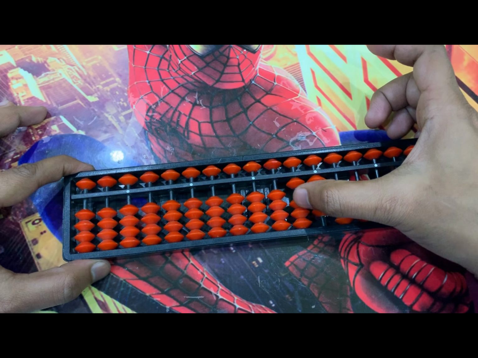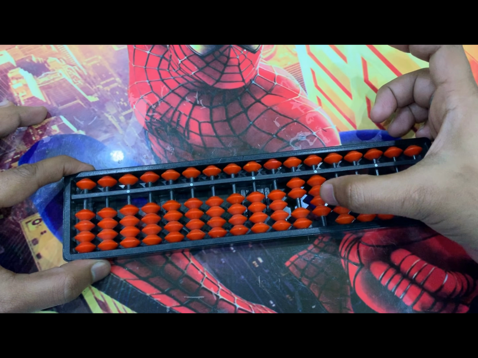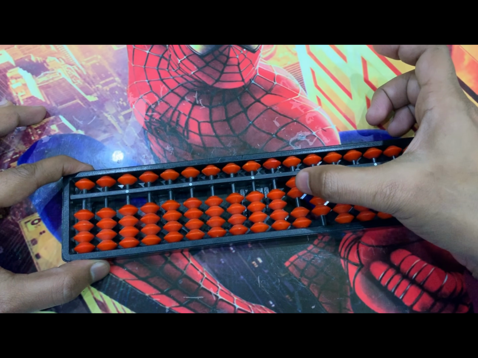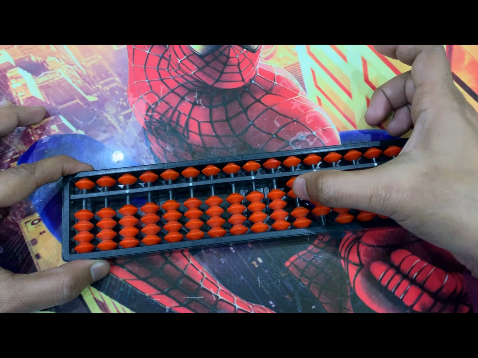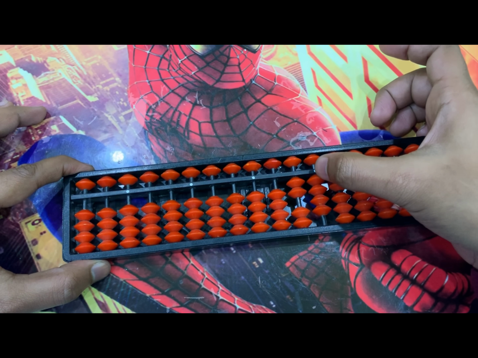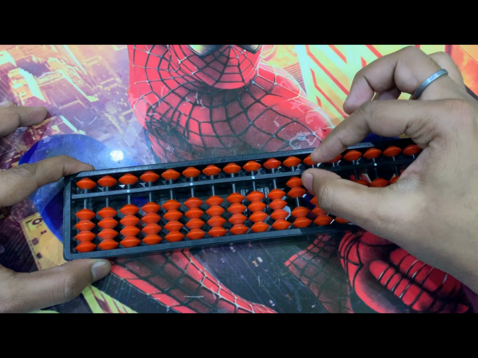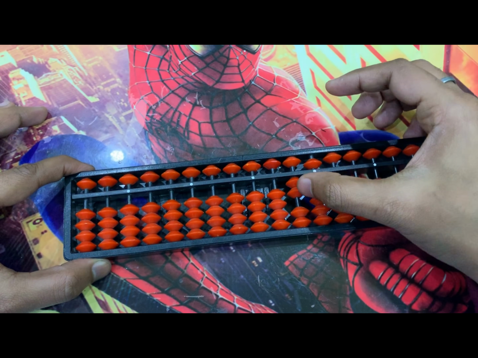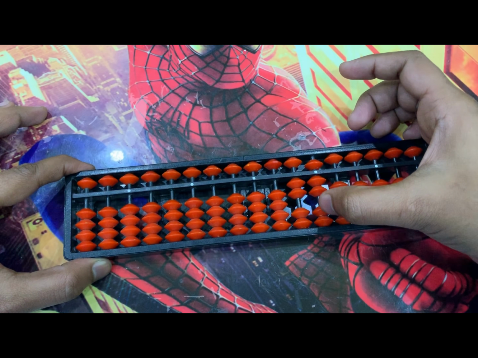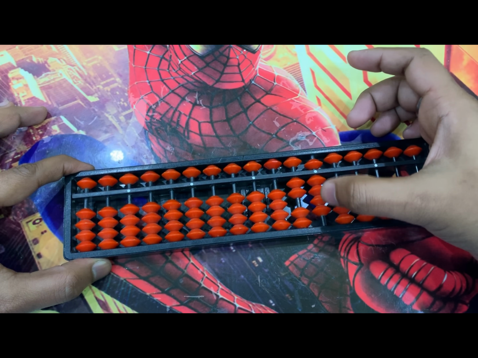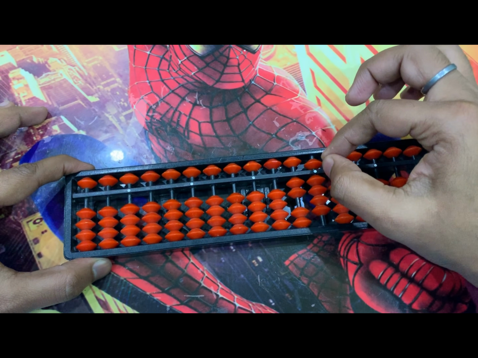Now there are 2 beads up on the tens rod and 4 beads from the unit rod, so 2 and 4 is 24. Now 2 and 5 is 25, 2 and 6 is 26, 2 and 7 is 27, 2 and 8 is 28, 2 and 9 is 29.